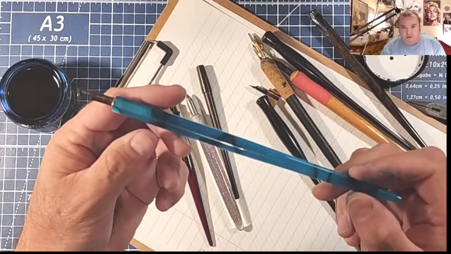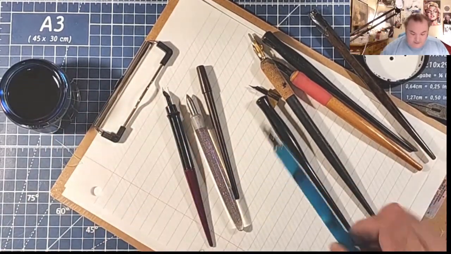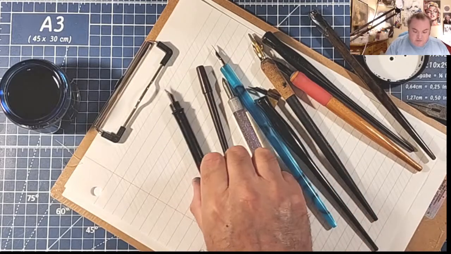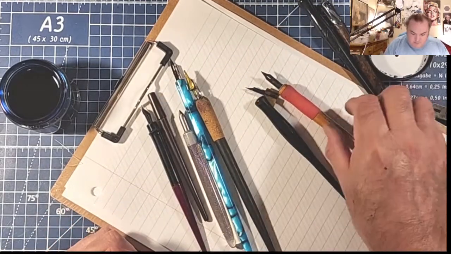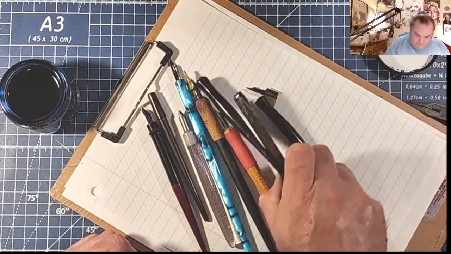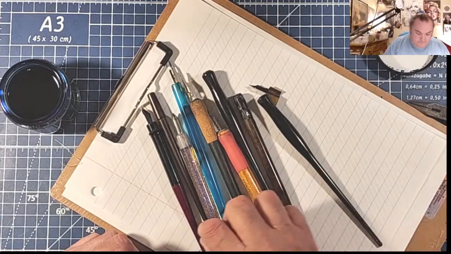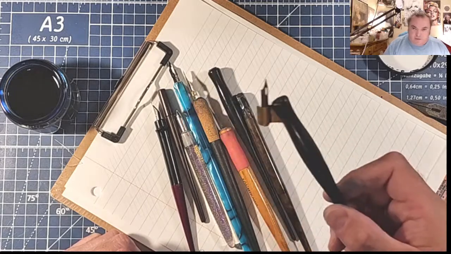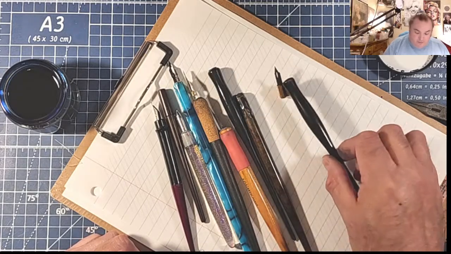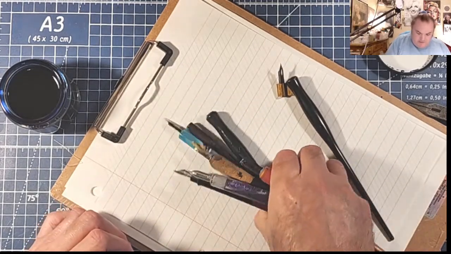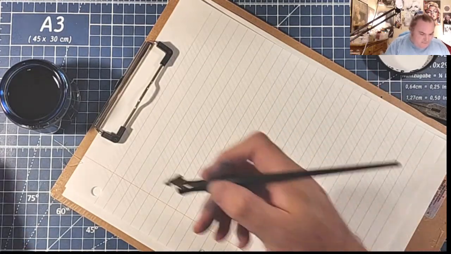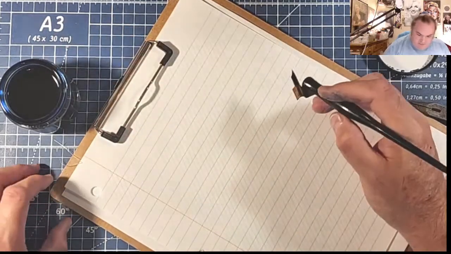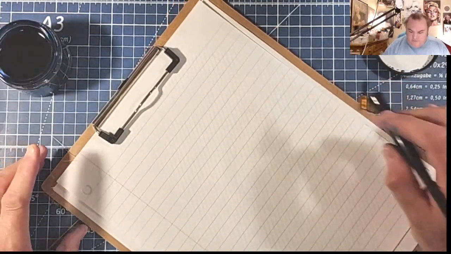This is obviously called a straight pen holder because it's straight. These are straight pen holders. Okay. This is what's called an oblique nib holder, which means that it's off to one angle. It's made for doing a very specific type of calligraphy.